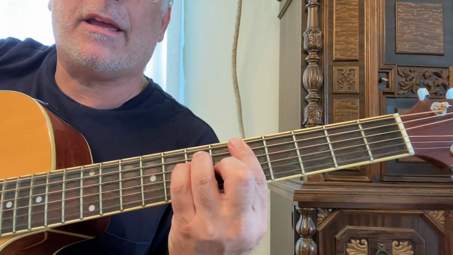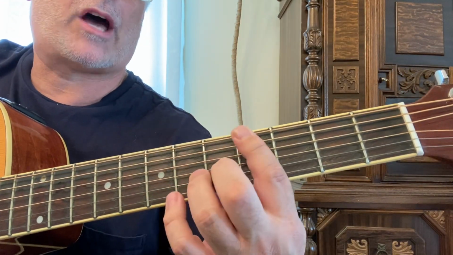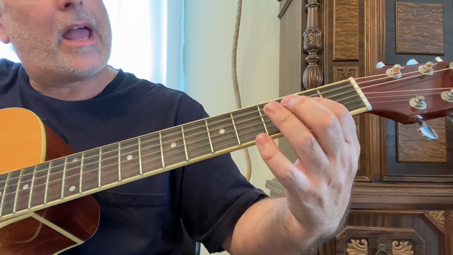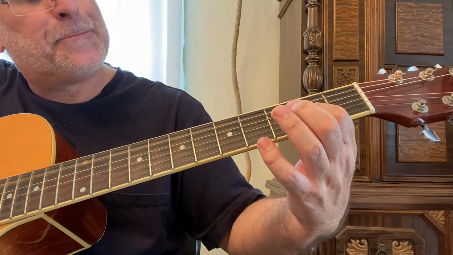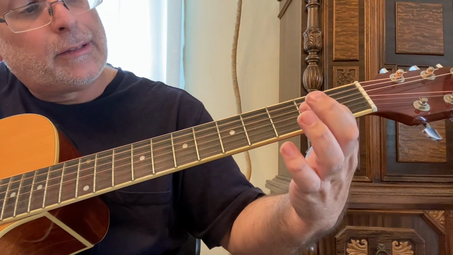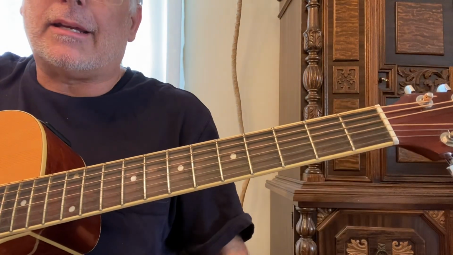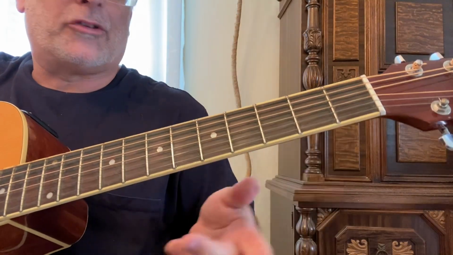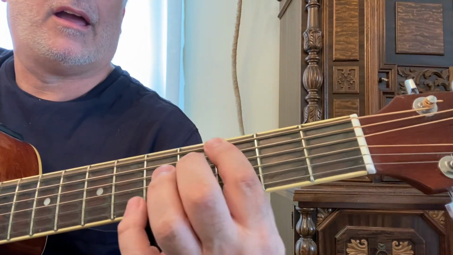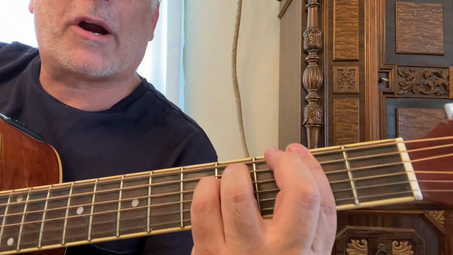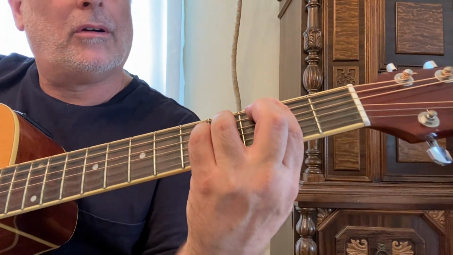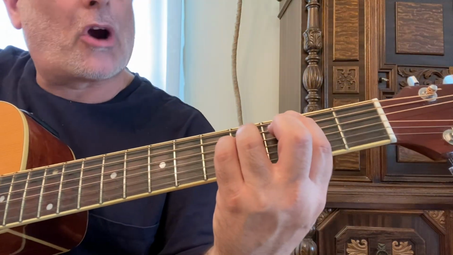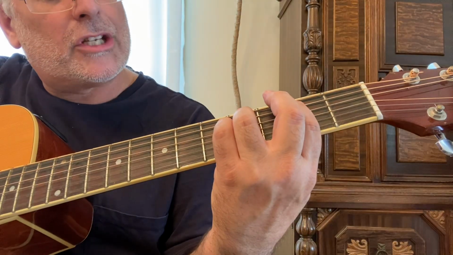Now if I'm in A, here's the root, go down 3 half steps. Now an A chord comprises an A, a C sharp, and an E, right? A, C sharp, and E. The relative minor for A is F sharp minor. So it's got two of the same notes. The only difference is that F sharp. And then the C sharp is the same.